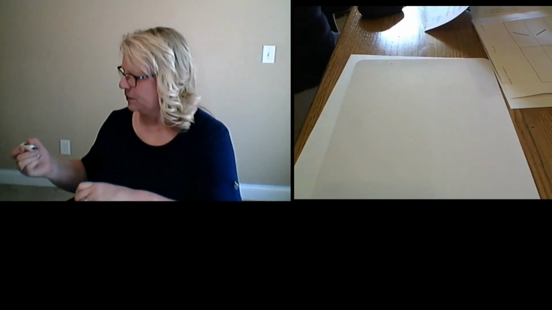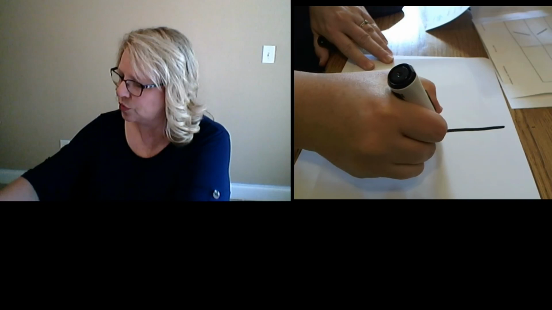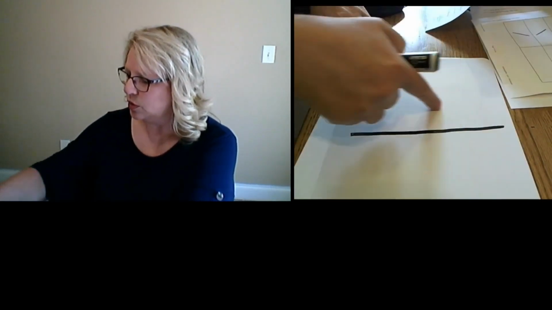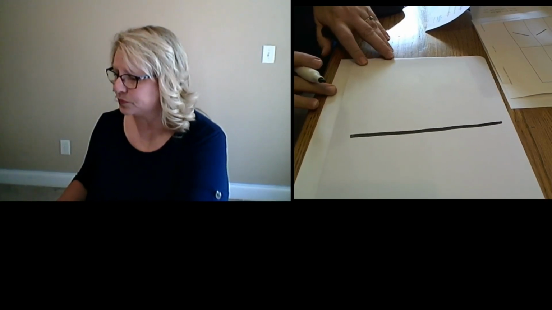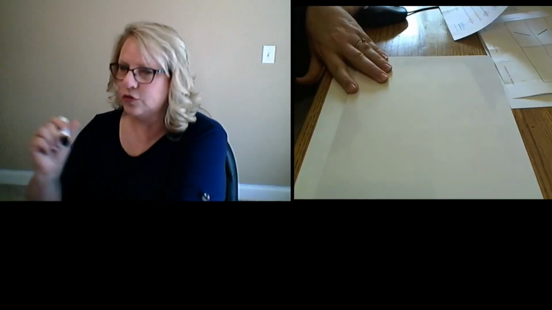Let's see. Our next line goes back and forth across our paper this way. So a line that goes back and forth across our paper is what type of line? That's right. This is a horizontal line. A horizontal line goes back and forth across the paper. Did you get that one? Say it with me. Horizontal. Horizontal line. Magnificent. Took that one off.